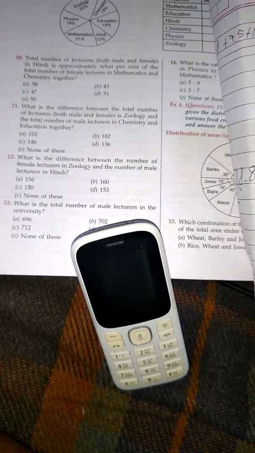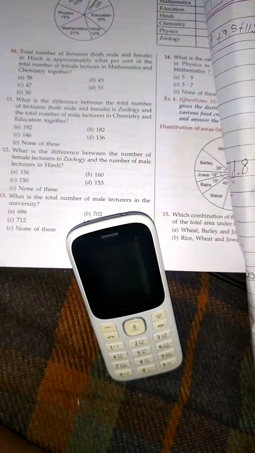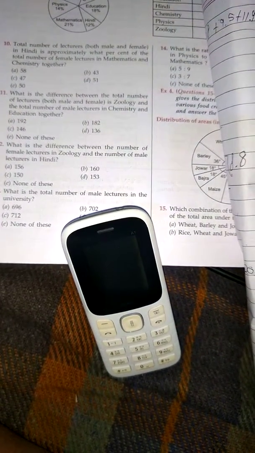Moving to the next question: what is the difference between the total number of lectures, both male and female, in zoology and the total number of male lectures in chemistry and education together?